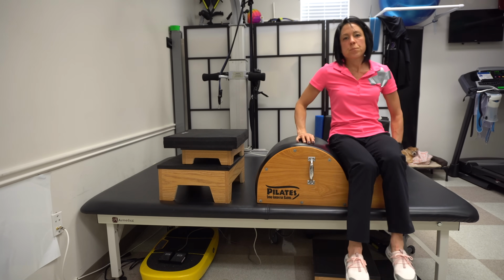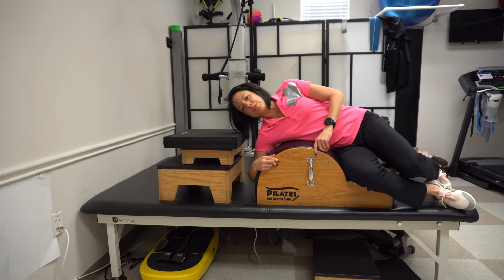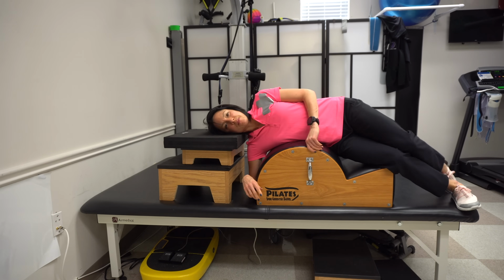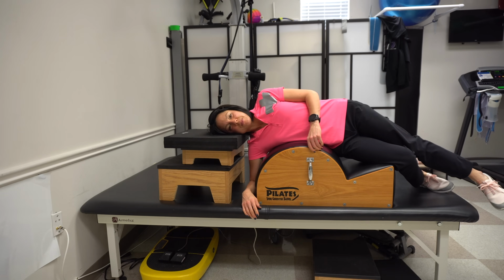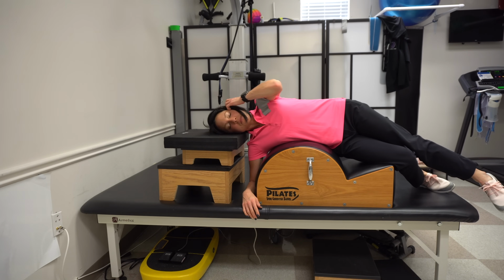Back to the spine corrector and stretching or elongating the involved side of your body. You're basically going to side sit on this and then just lay over it. I like to do this with the involved leg bent and with the involved leg straight.